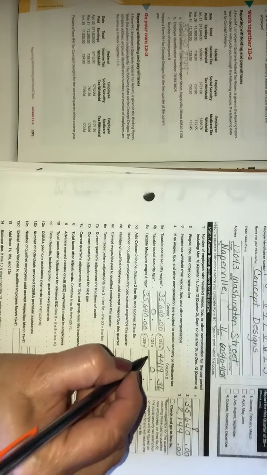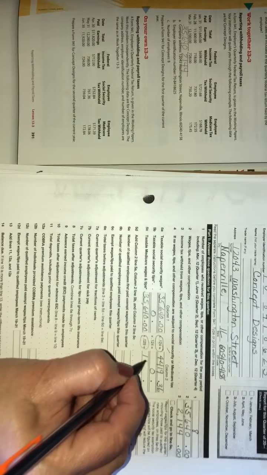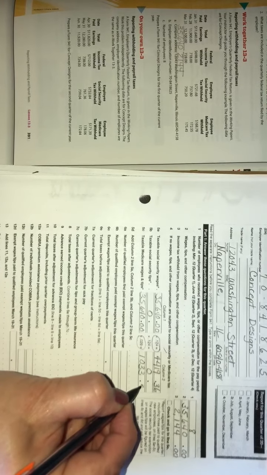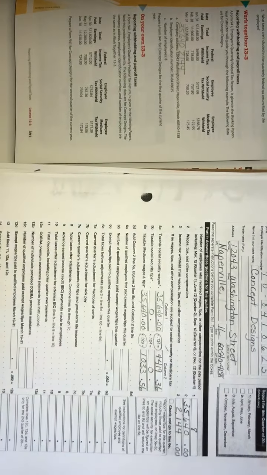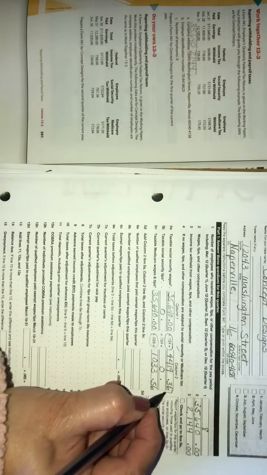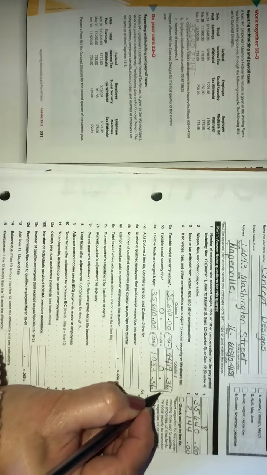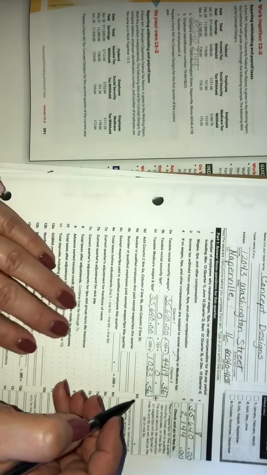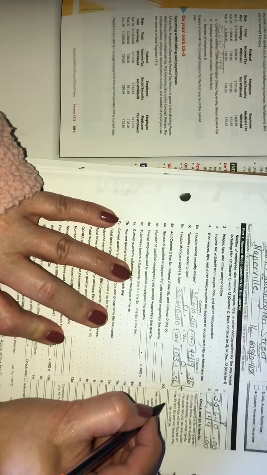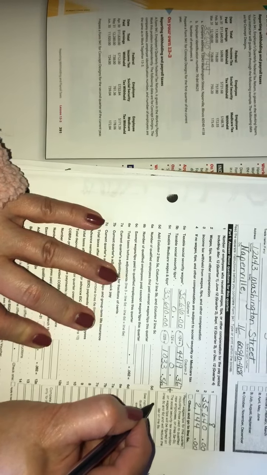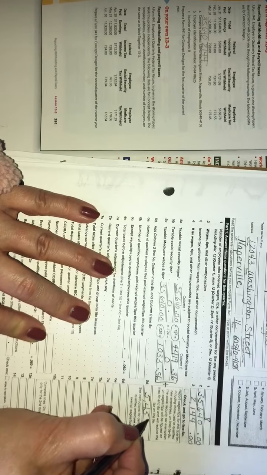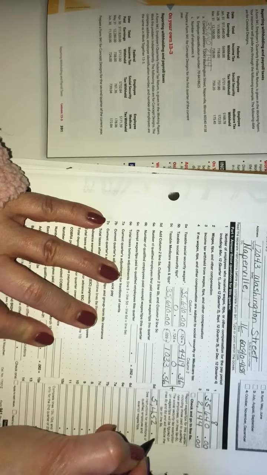When you multiply those together, you end up with $1,033.56. We're going to add these two numbers together, and that number we are going to write here in 5d. So the number when added together is $5,452.92.